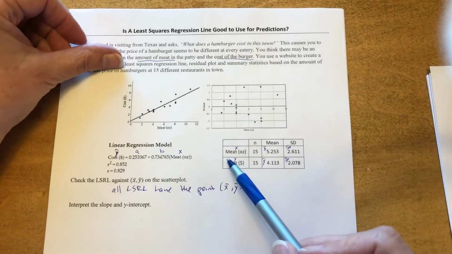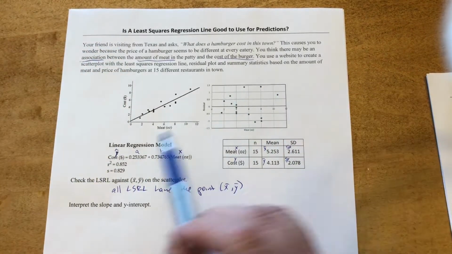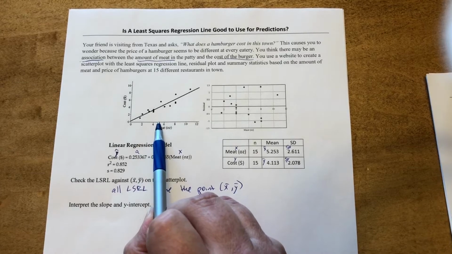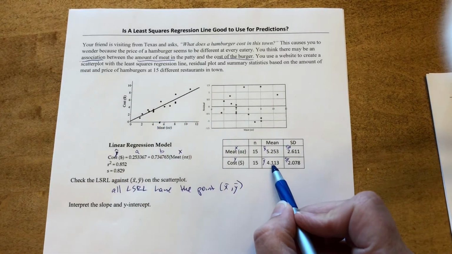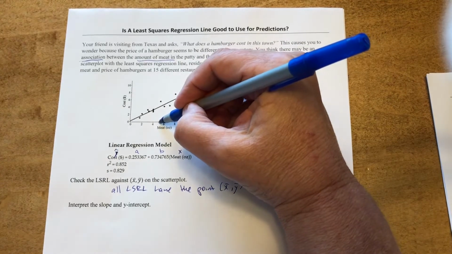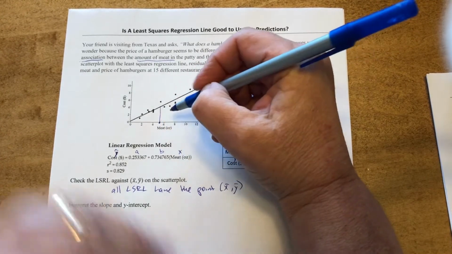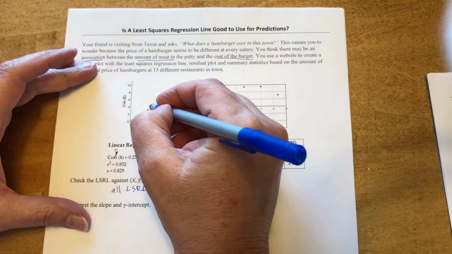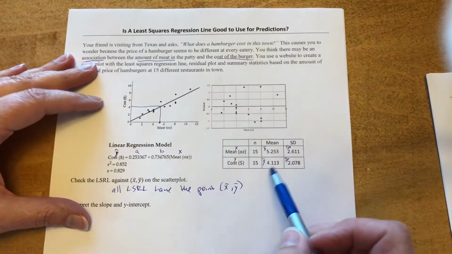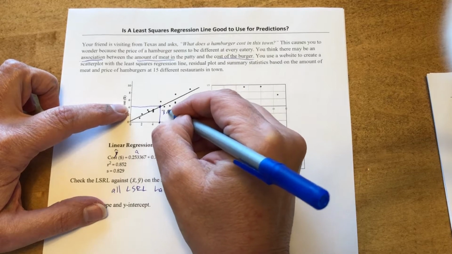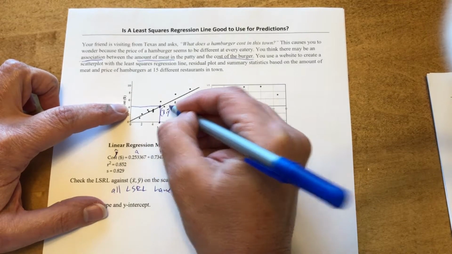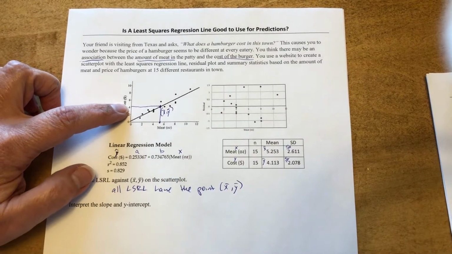So if I go to 5.2, maybe right here, and then hit my least squares regression line, this should match to about 4.1. Yeah, pretty good. So this would be the coordinate made up of my means. Just wanted to make that little statement.